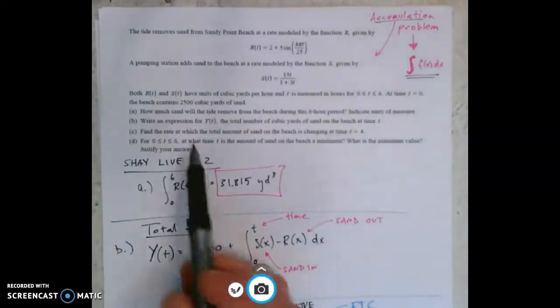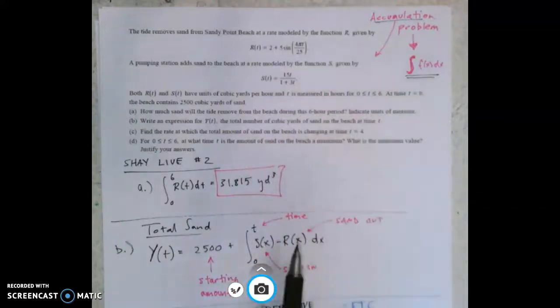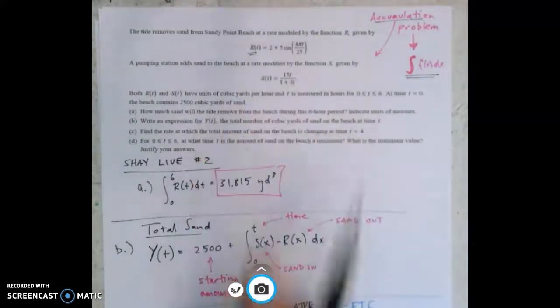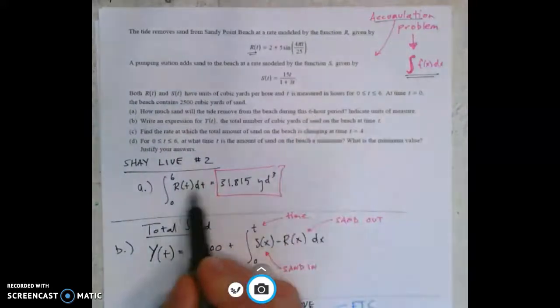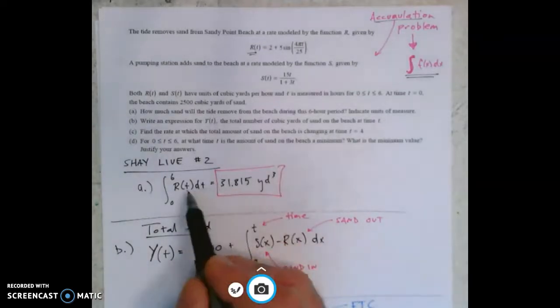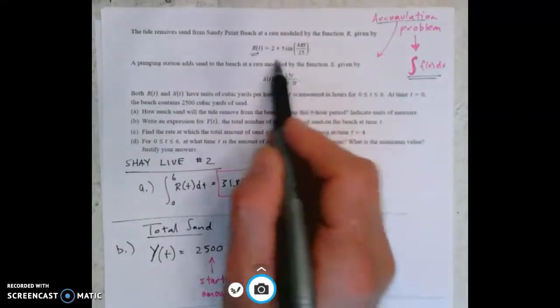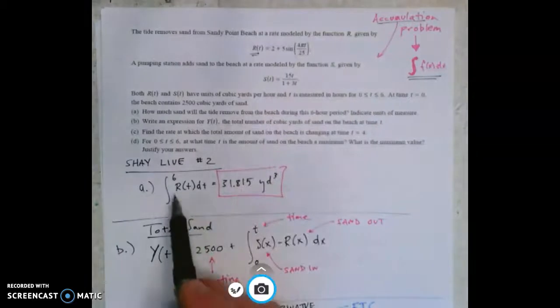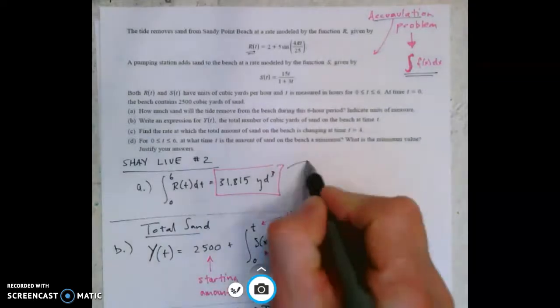Okay. So part A, how much sand will the tide remove from the beach during this 6-hour period? Well, this is my removal function. Therefore, I simply do 0 to 6, and it says 6-hour period, of r of t dt. We could put the actual function in here. We don't have to, especially because we're just really looking for the answer. So what we would do is we'd put this function in our calculator, and we'd evaluate and integrate it from 0 to 6. And we get 31.815.